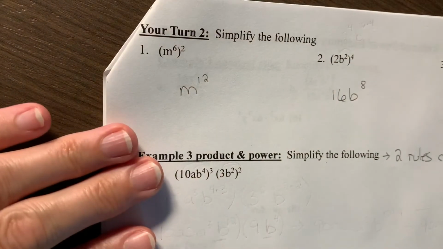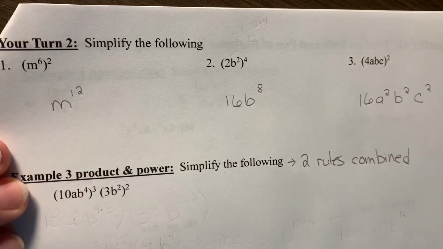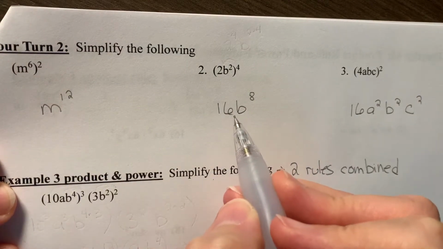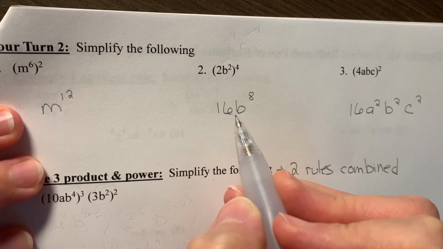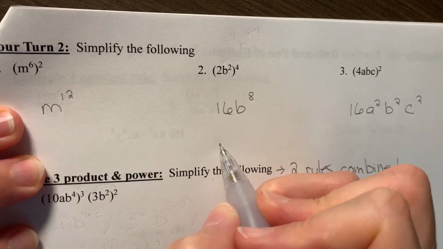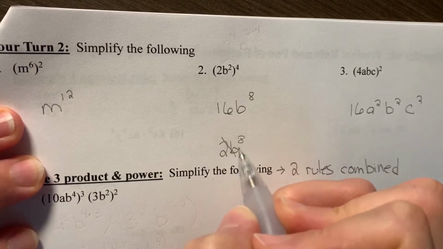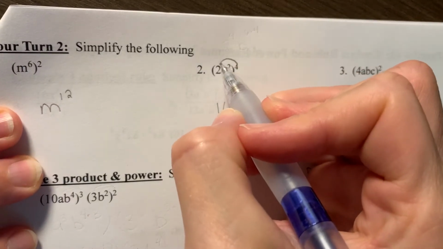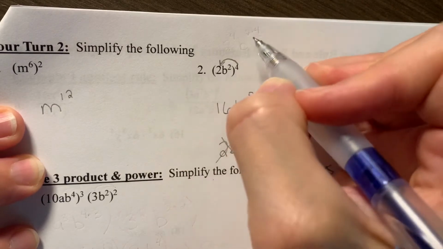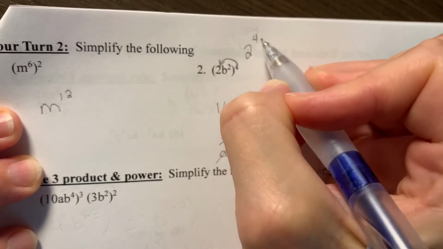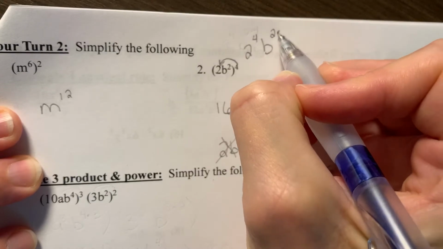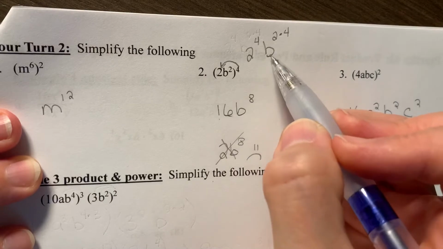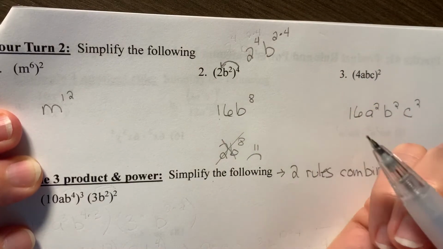So hopefully you pause this video. There are your solutions. M to the 12th, 16b to the 8th. If you, for this one, ended up with 2b to the 8th, that's not correct, but I can tell you what you did. You forgot to share this power of 4 with the 2. So the in-between step here would look like this. 2 to the 4th, if you put it in your calculator, is 16. B to the 2 times 4 is 8.